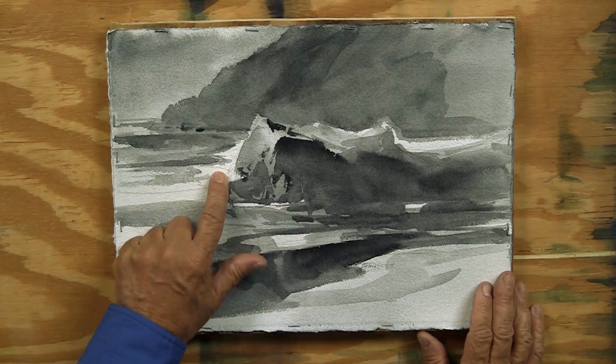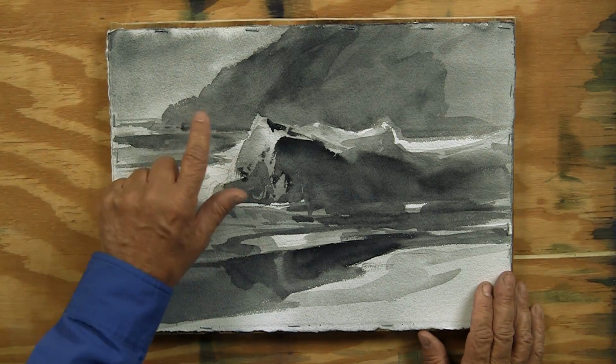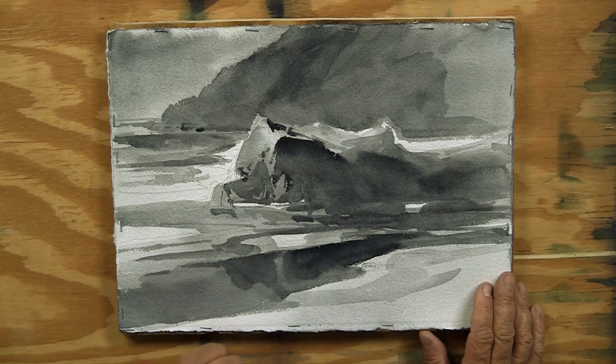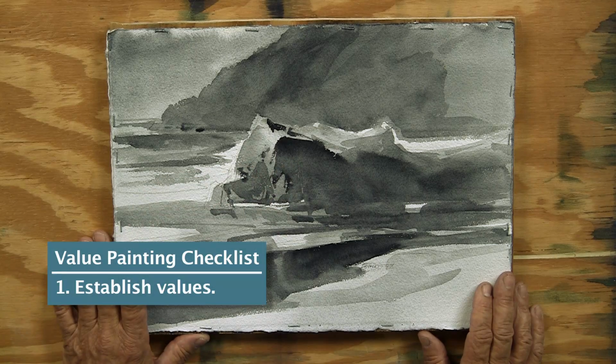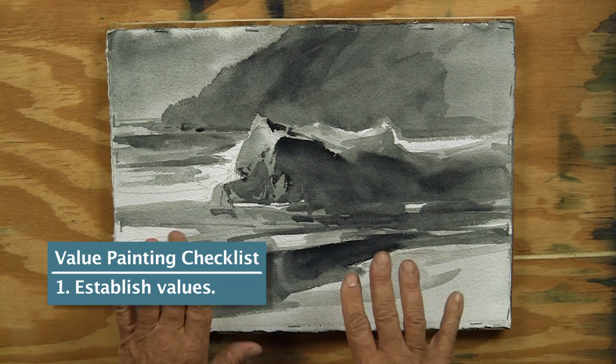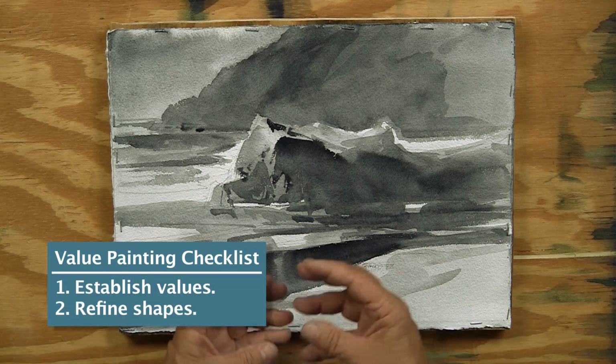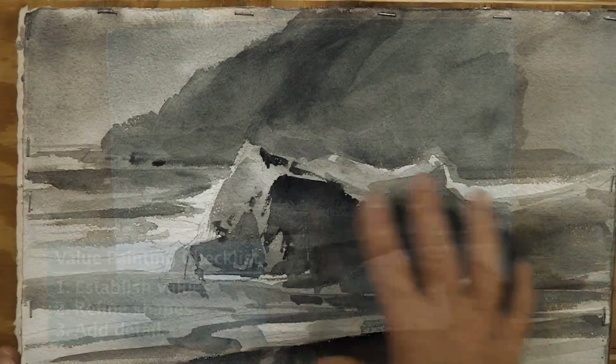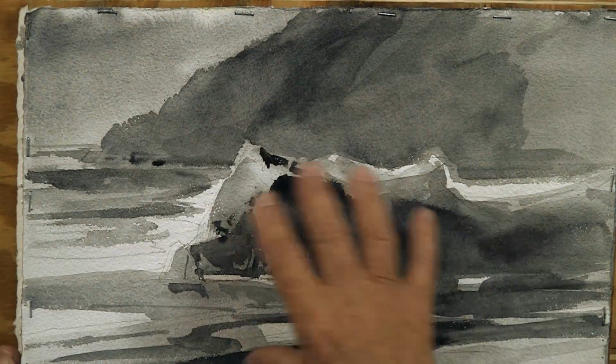We're getting toward the finishing stages of our painting now. We've established 1, 2, 3, and maybe 4 values in this painting at this stage. What we want to do now is refine those shapes and establish some final details, and then we're finished with the painting. As you can see at this point, it's really coming into its own.